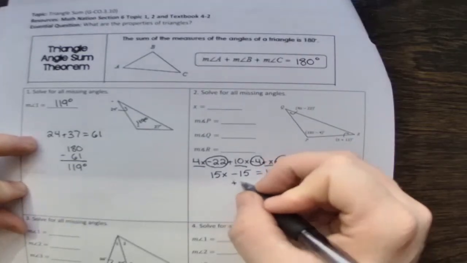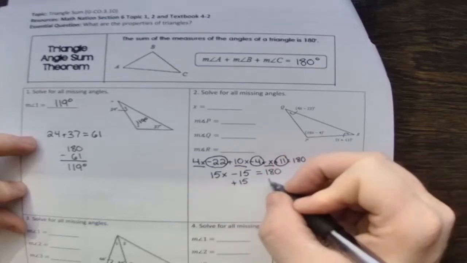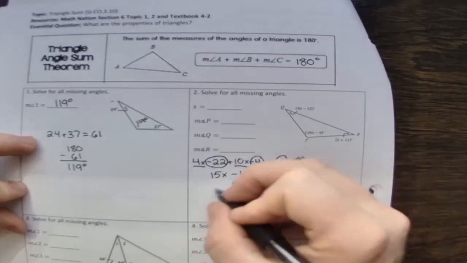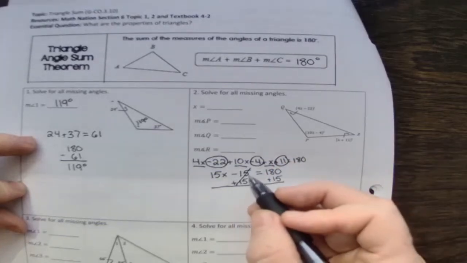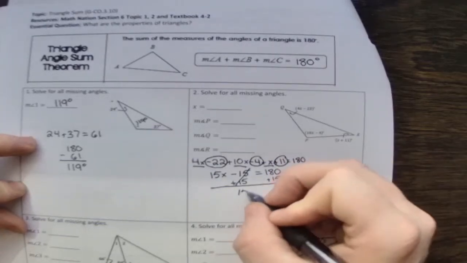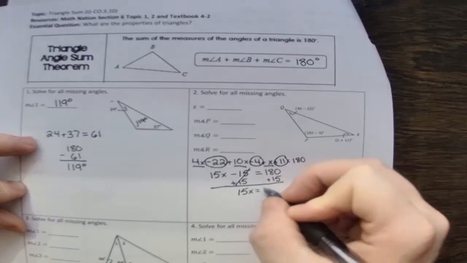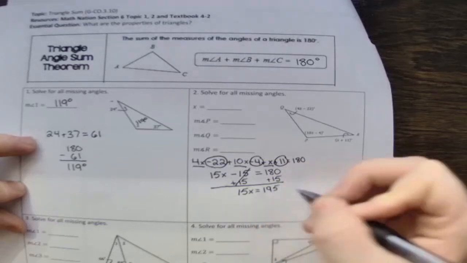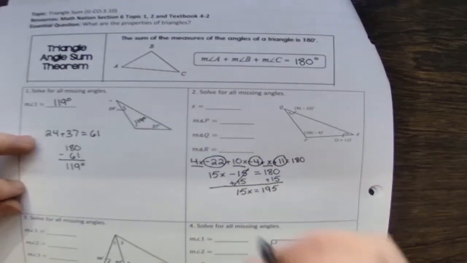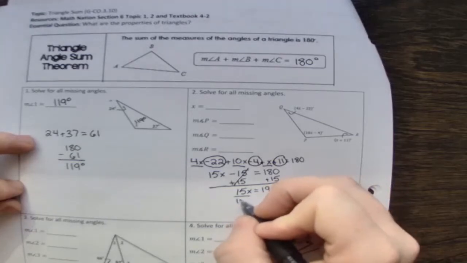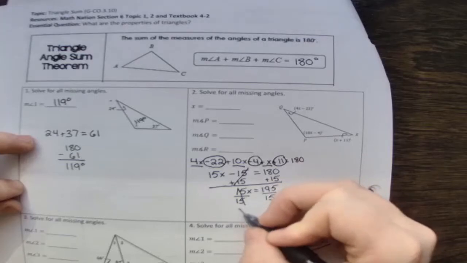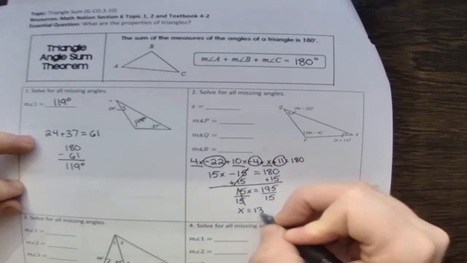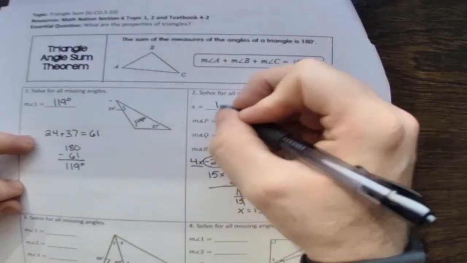Next step would be to add 15 to both sides. And that cancels out that. So now you have 15x equals 195. And I want to get x by itself. So the way I'm going to do that is by dividing each side by 15. And x equals 13.